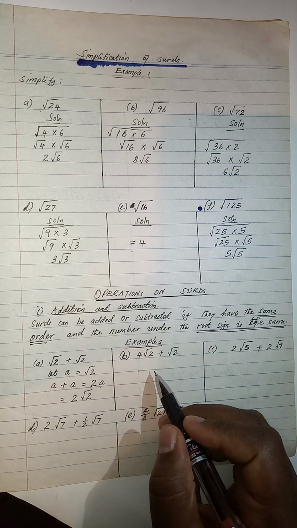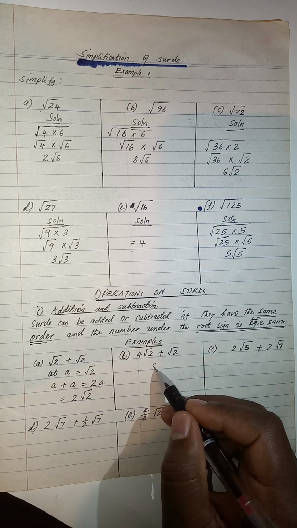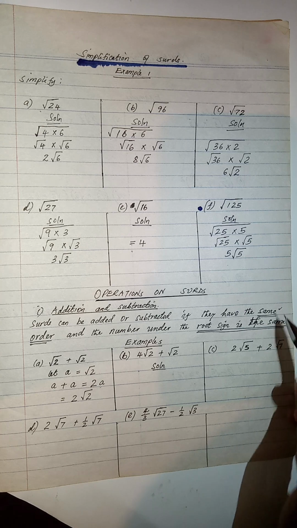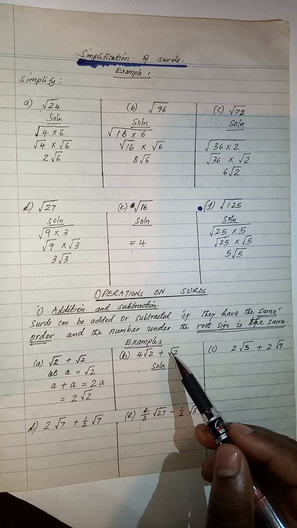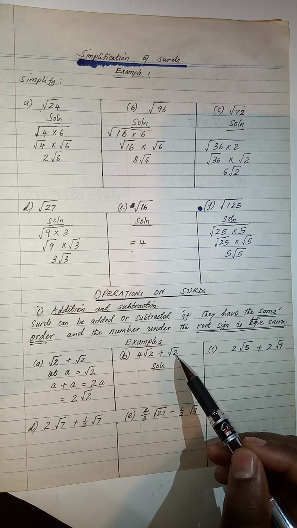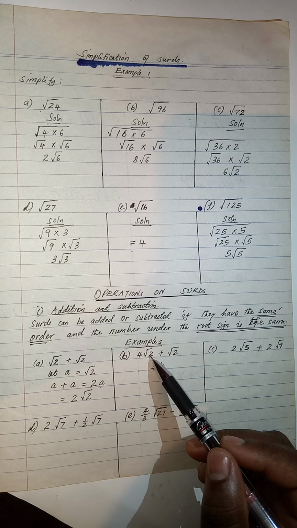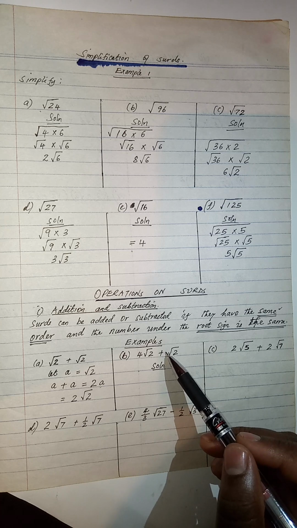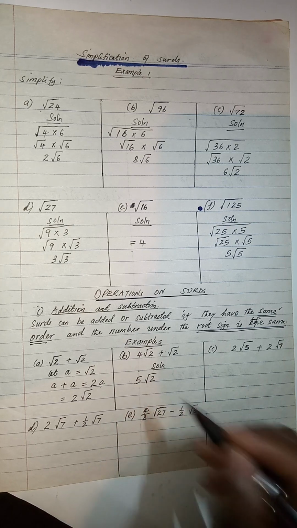Part B of the question, 4 root 2 plus root 2. The two can be added simply because they are of the same order. This is a surd with order 2 and order 2 because they are under the square root sign. Then the numbers under the root sign are 2 and 2, so we can add the two surds. So the coefficient of root 2 here is 4, and the coefficient of this root 2 here is 1. It is the same as 1. So it is 4 plus 1. It will give us 5 root 2.